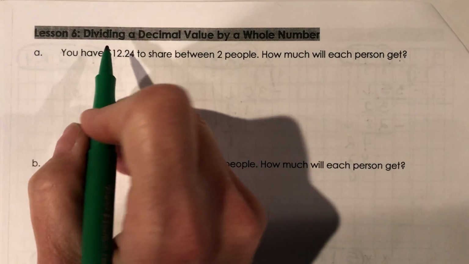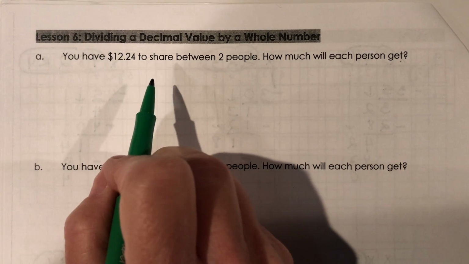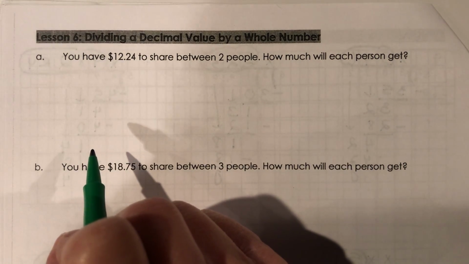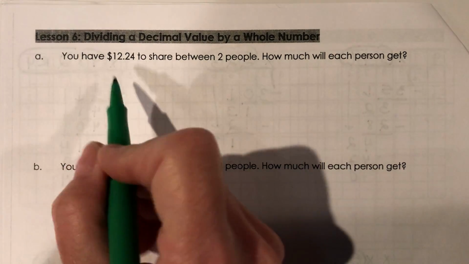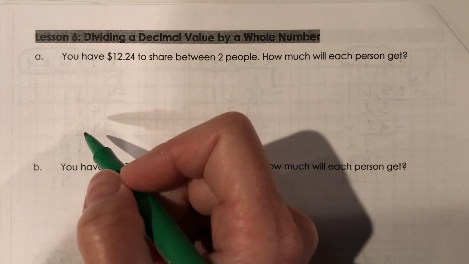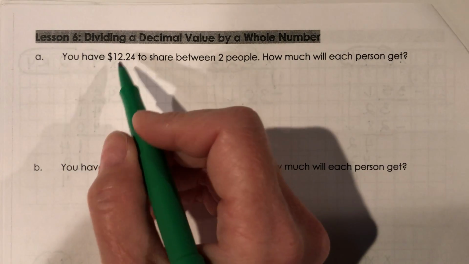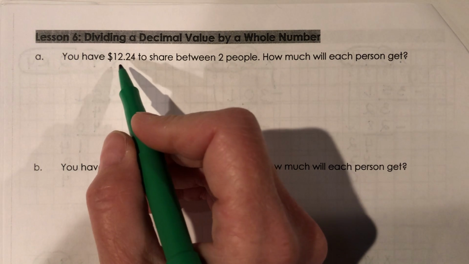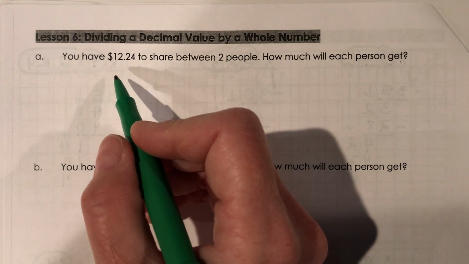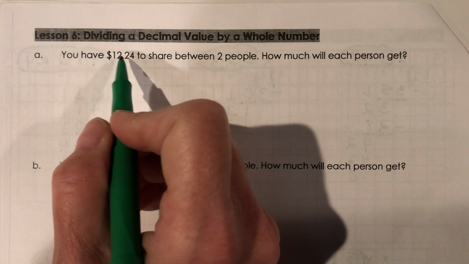It says you have $12.24 to share between two people. How much will each person get? So I want you to press pause and try to figure this one out, and then press play when you're ready.